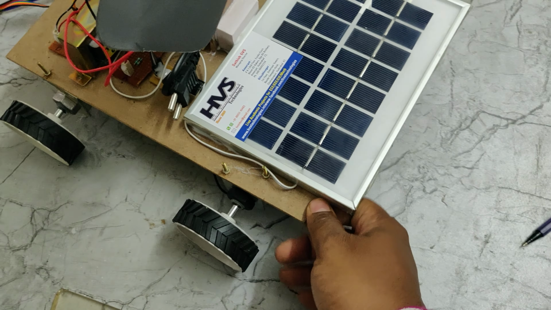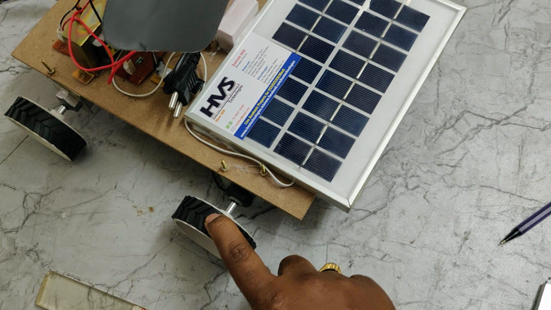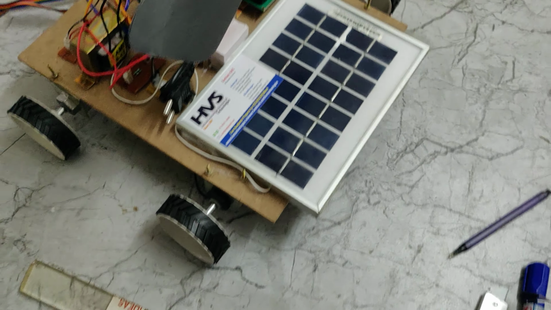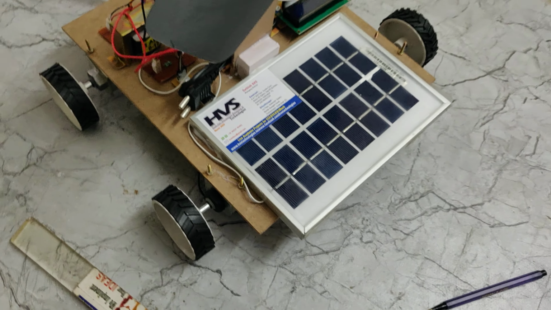Same for these dynamos also. Here these dynamos are 500 rpm. When these 2 rotate, we'll get the voltage of 12 volts 20 watts from the dynamos also.